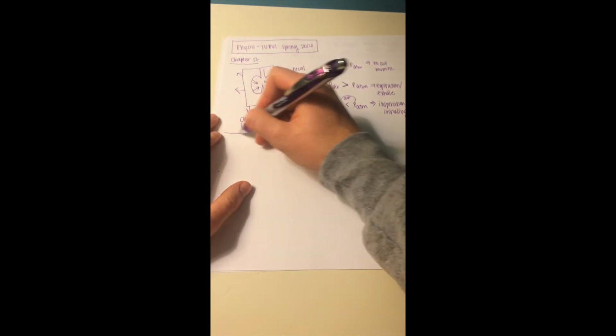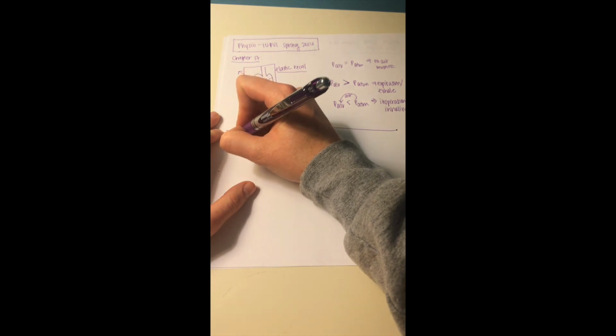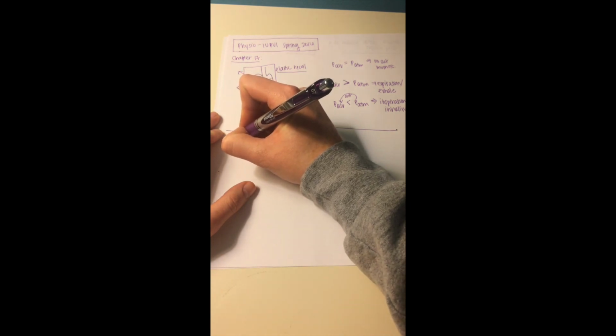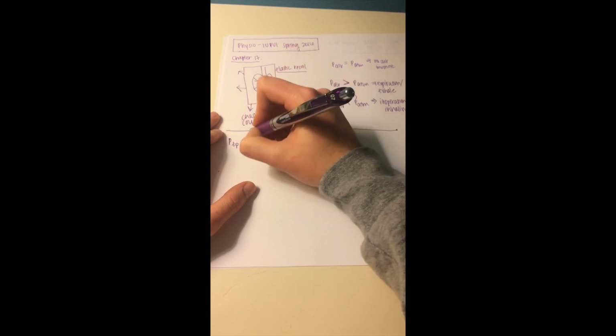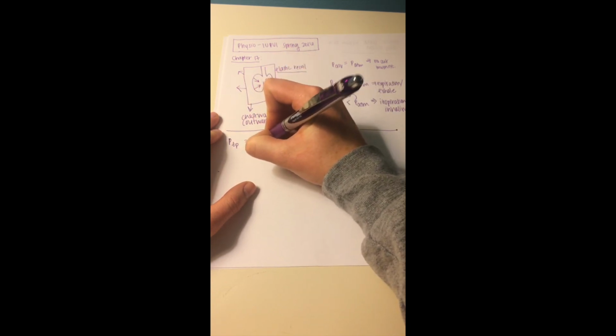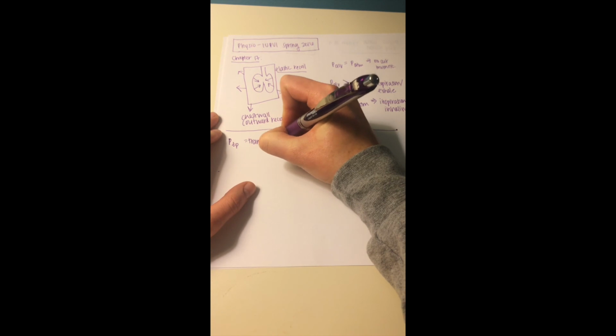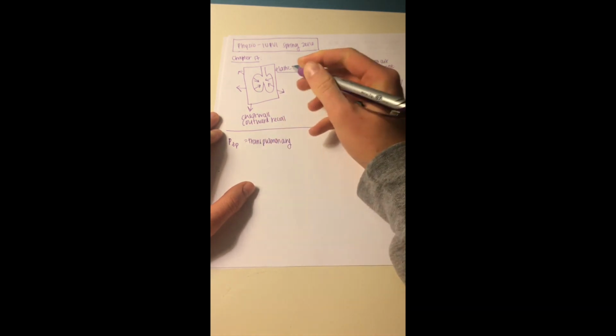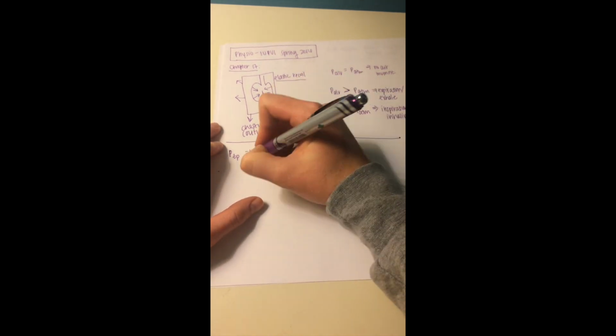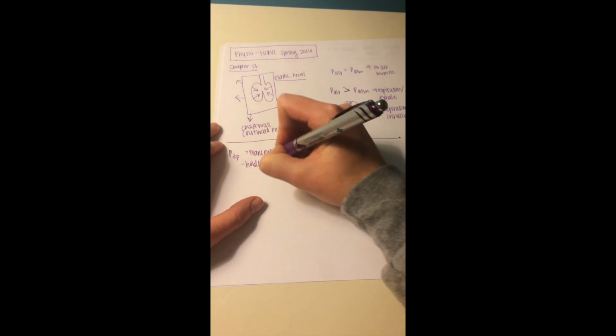So transpulmonary pressure is going to be abbreviated like this. And so this is going to be the pressure holding your lungs open.